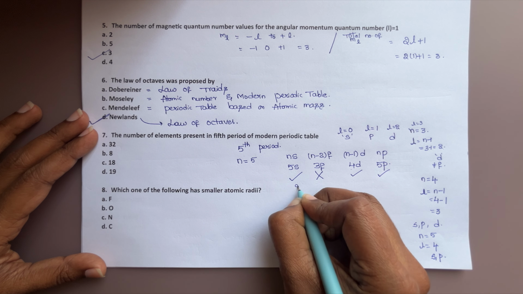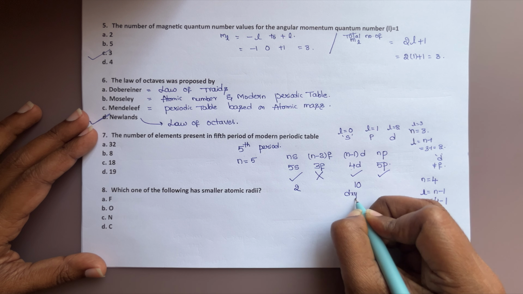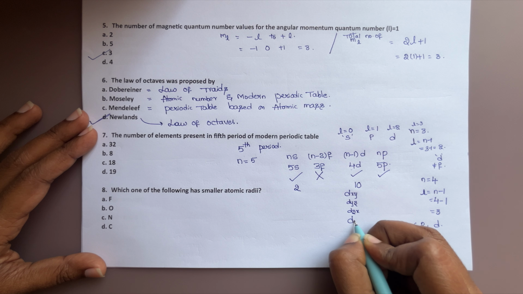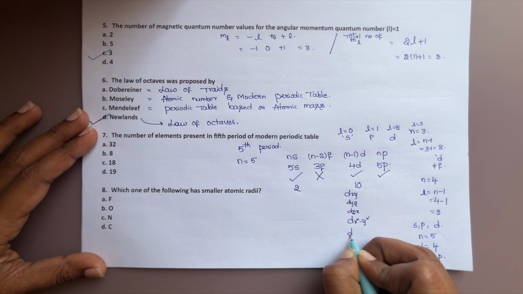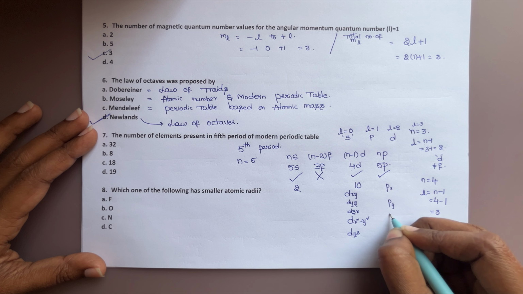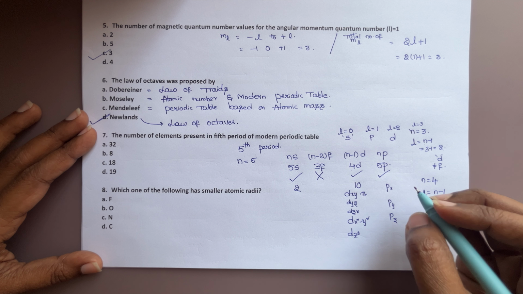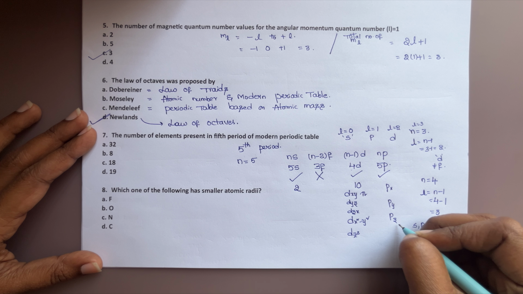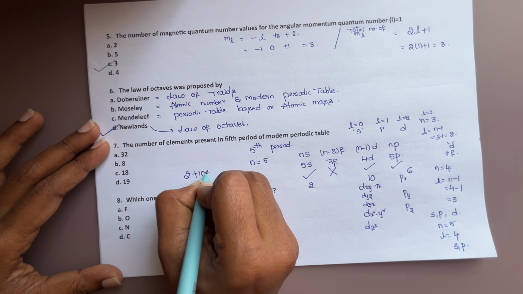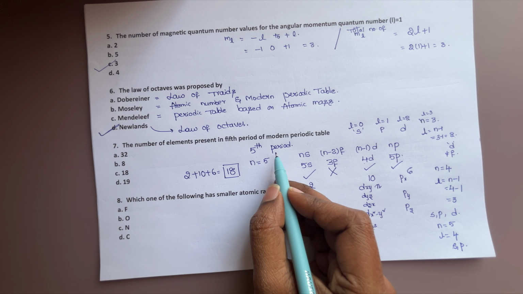But s occupies 2 electrons. d occupies 10 electrons. Why? Because we have dxy, dyz, dzx, dx square minus y square, dz square. For p we have px, py, pz. Each orbital occupies 2 electrons, so d has a total of 10, and p has a total of 6. So 2 plus 10 plus 6, that is 18. So the answer is 18 occupied by this fifth period.